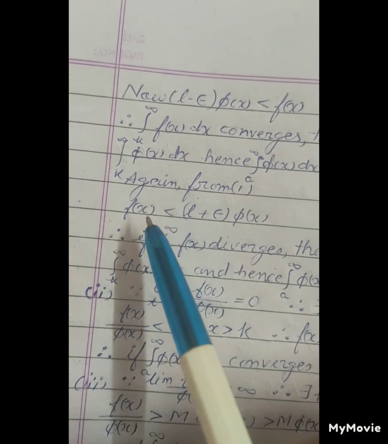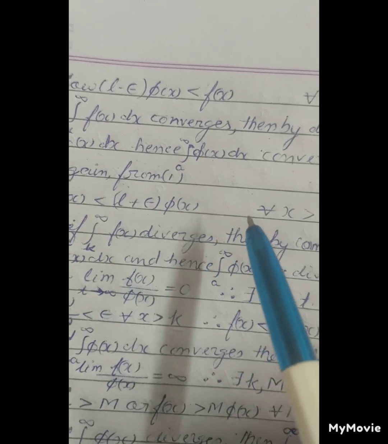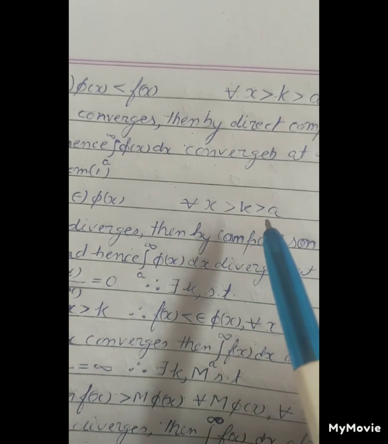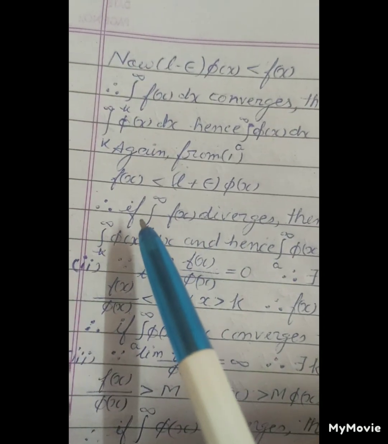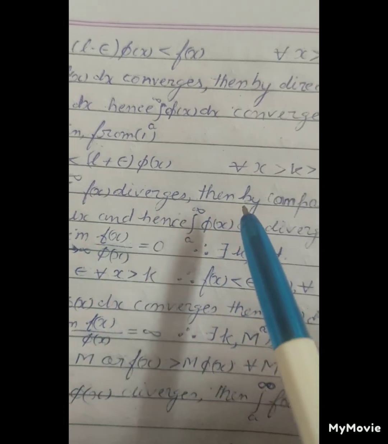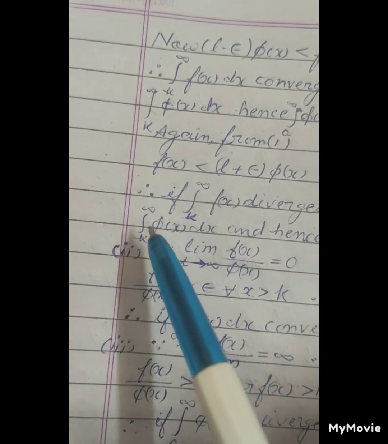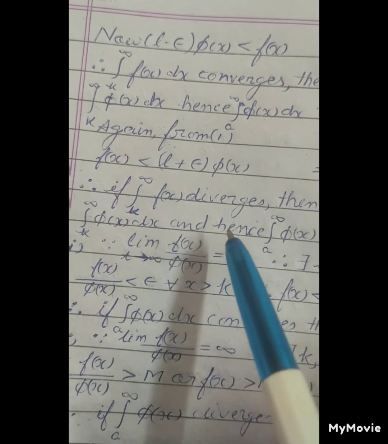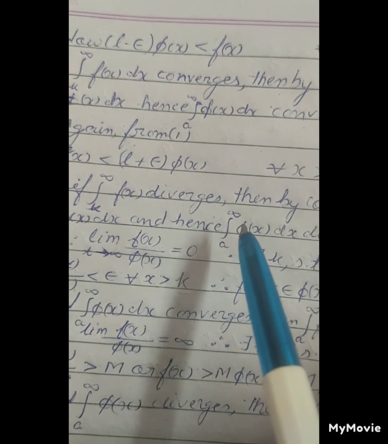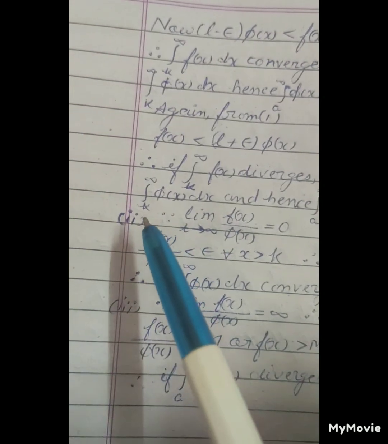Again, from 1, f of x is less than (L plus epsilon) phi x for all values of x greater than k, which is greater than a. So if integral k to infinity f of x diverges, then by the comparison test, integral k to infinity phi x dx, and hence integral a to infinity phi x dx, diverges at infinity.